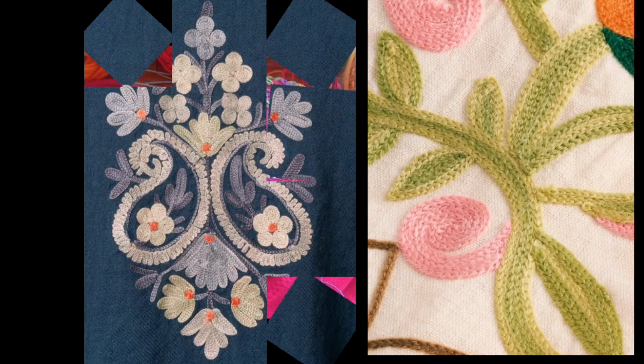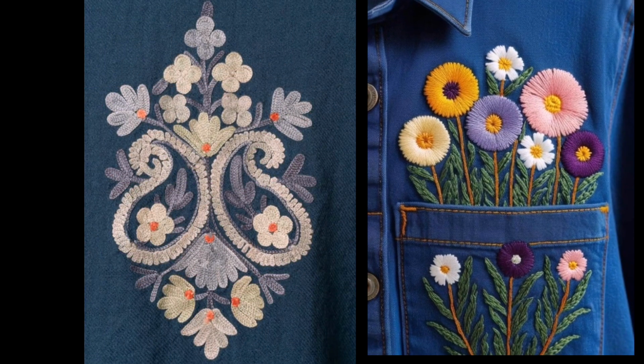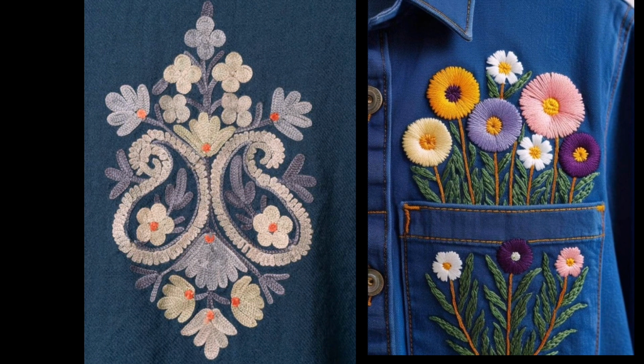With simple stitches, learning certain stitches is very important.